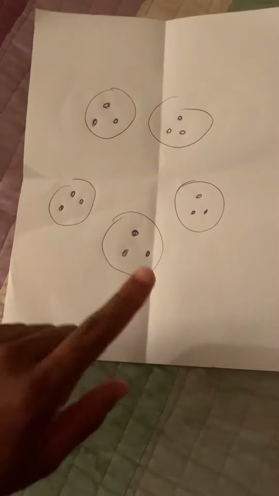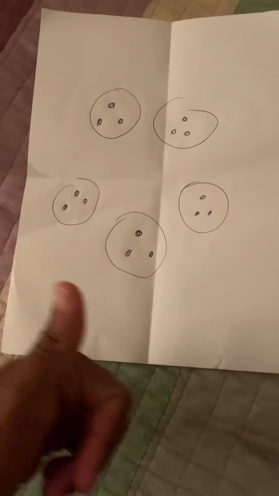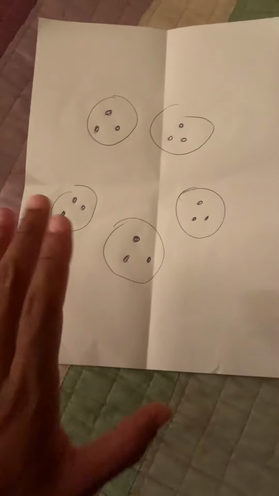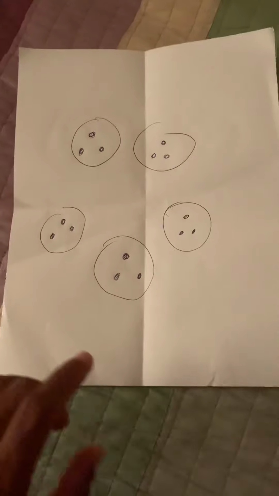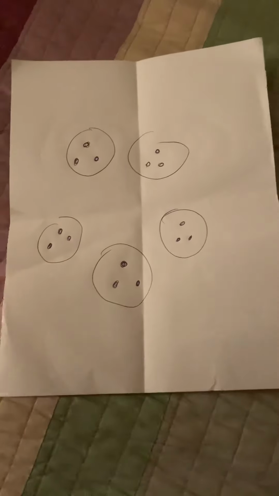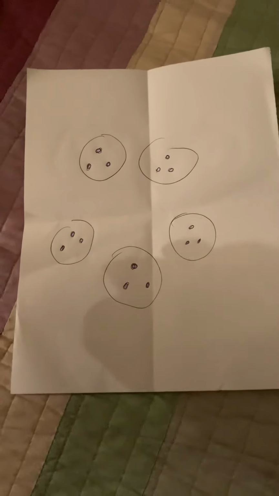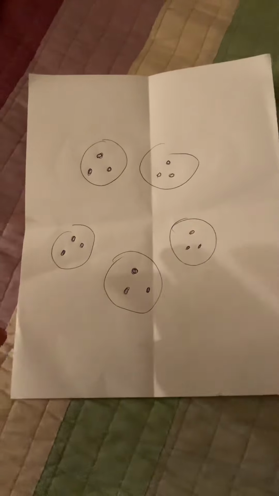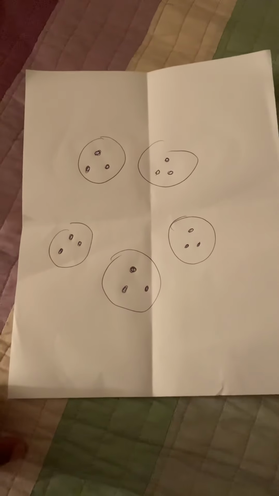Third example. Pause the video, try to see if you can figure out the multiplication equation and division equation. Remember, in a multiplication equation, the first factor tells us how many equal groups there are. Another hint, in the division equation, the first number tells us how many total there are.